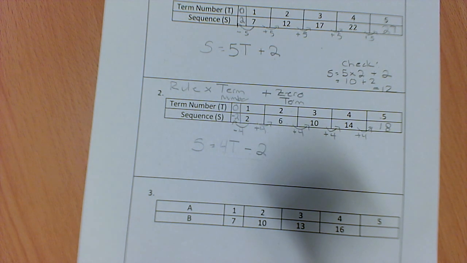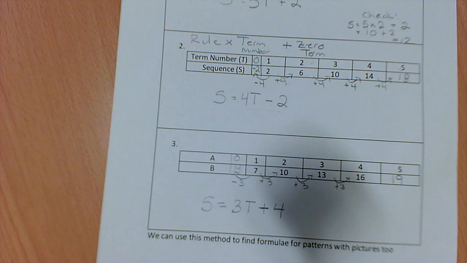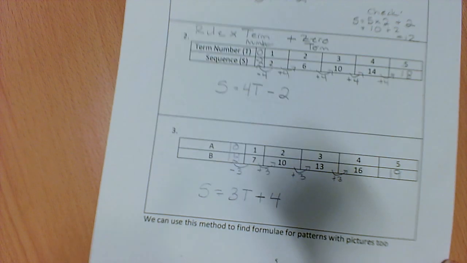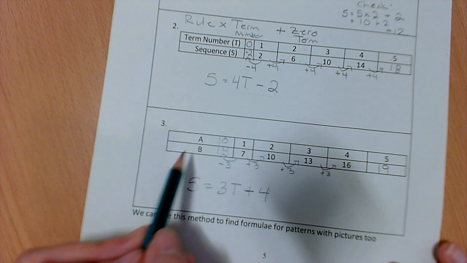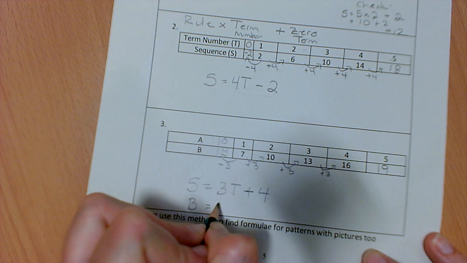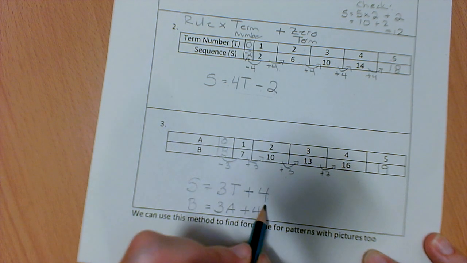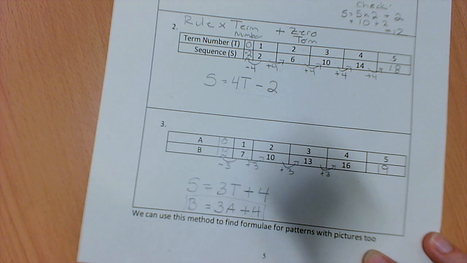Pause the video and give example 3 a try. Press play when you're ready for the answers. Here's the answer. Oh look, I made a mistake because it's not S and T anymore. It's actually A and B. If we did it with S and T, it'd be sequence equals 3t plus 4. But you notice this says A and B, and I'm trying to get B. So the answer is going to be B equals 3A plus 4. So that is my final answer.